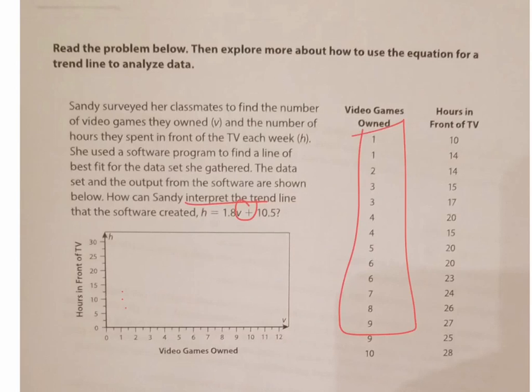Just have him read the last two examples at the bottom, and he also needs to put the data into the graph. So the first one says 1 and 10 right here. So you go over to 1 at the bottom, up to 10. That point is there. Then it says 1 and 14, so 1 up to 14, which is here.